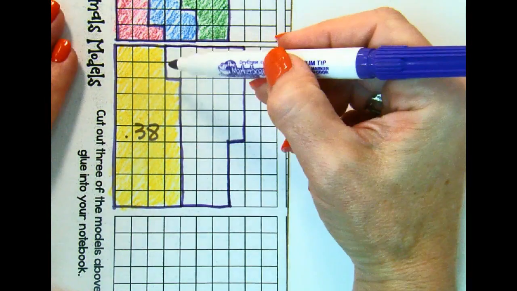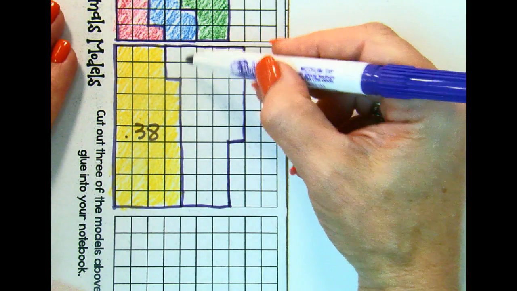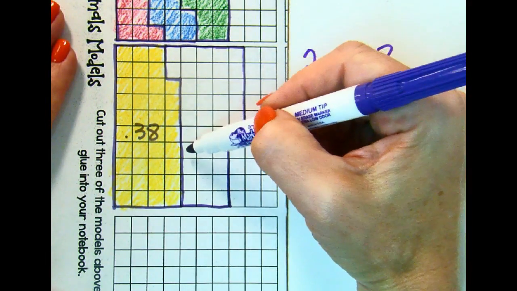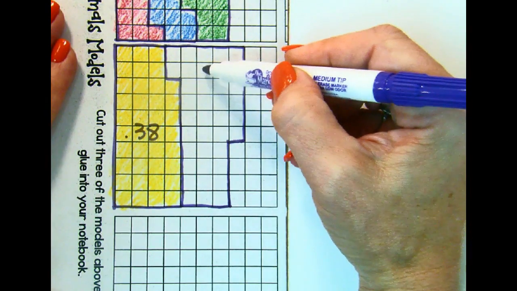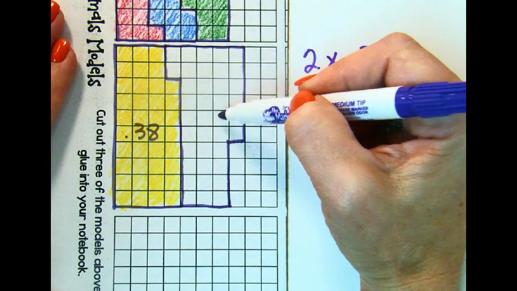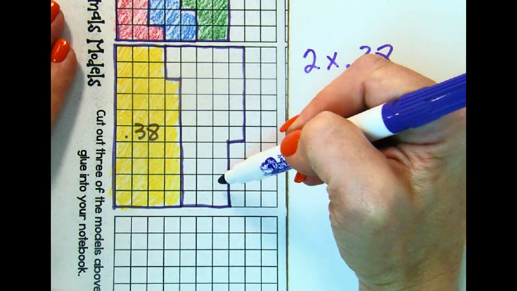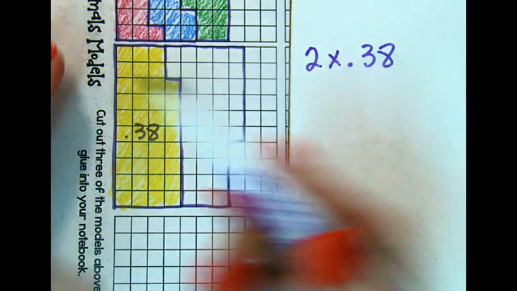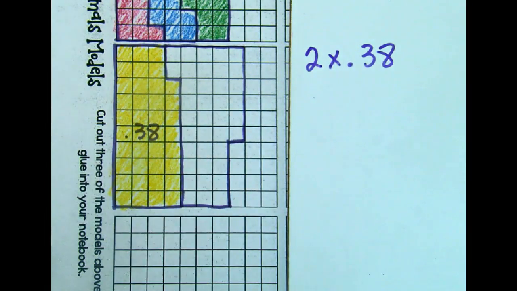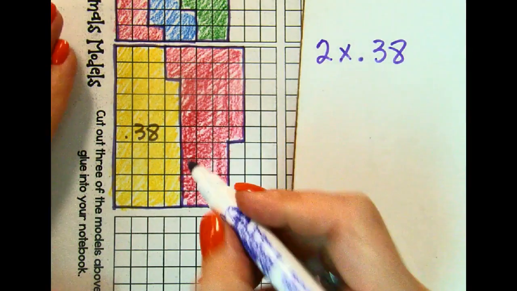Okay, so let's double check. 1, 2, 3, 4, 5, 6, 7, 8, 9, 10, 11, 12, 13, 15, 16, 17, 18, 19, 20, 21, 22, 23, 24, 25, 26, 27, 28, 29, 30. 31, 32, 33, 34, 35, 36, 37, 38. Okay, so I believe we have 38, 2 groups of 38 hundredths, and like magic, I'll come back and it will be colored. Okay, poof, it's colored.